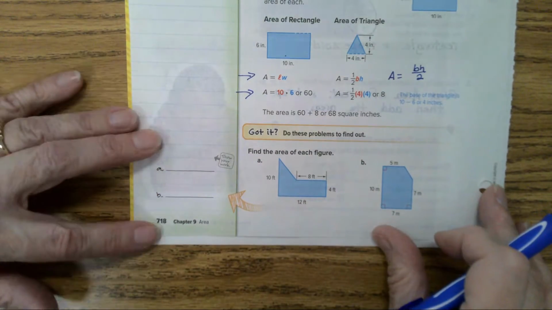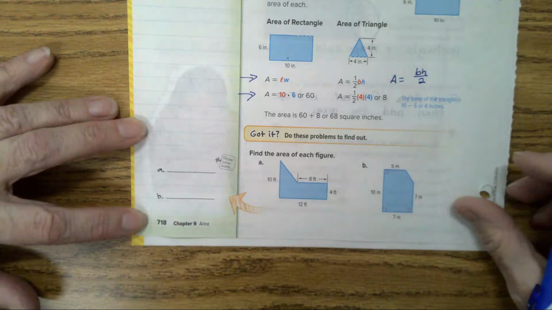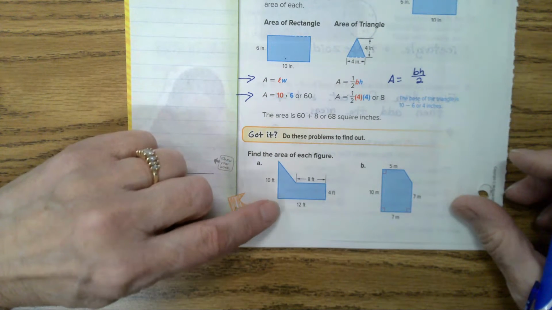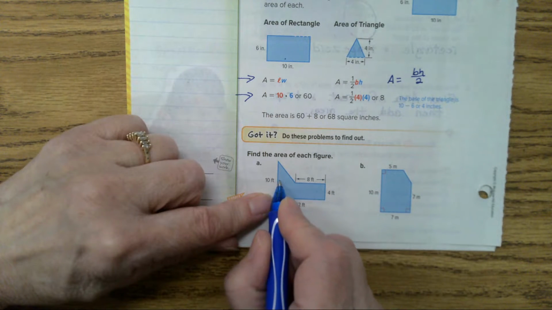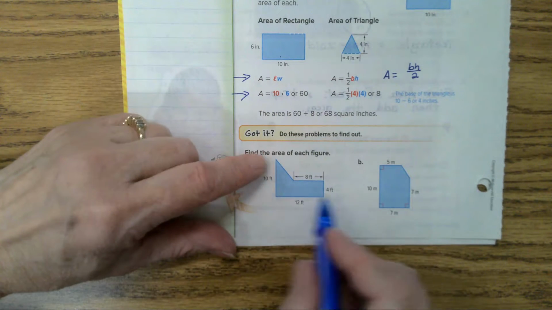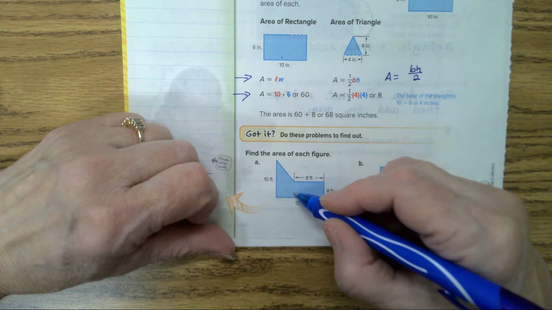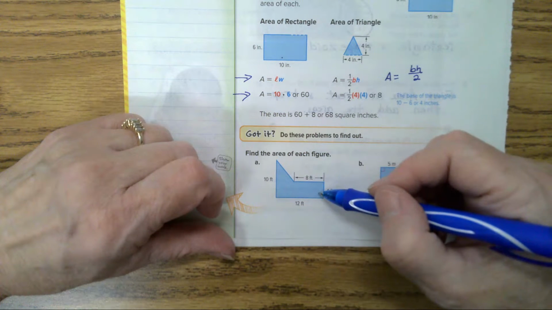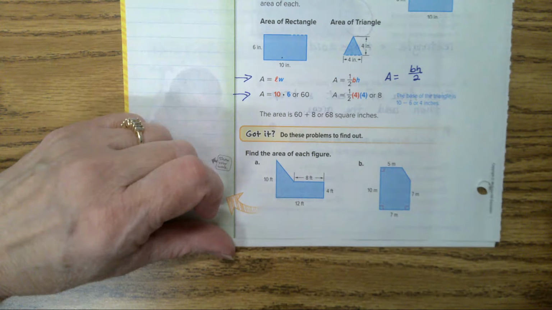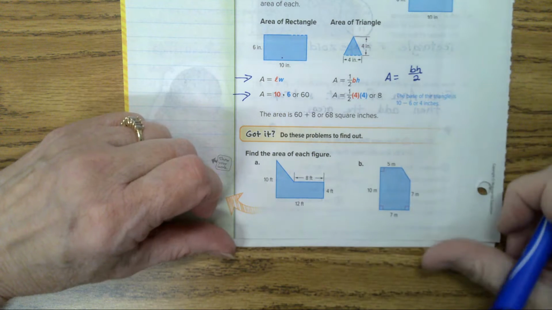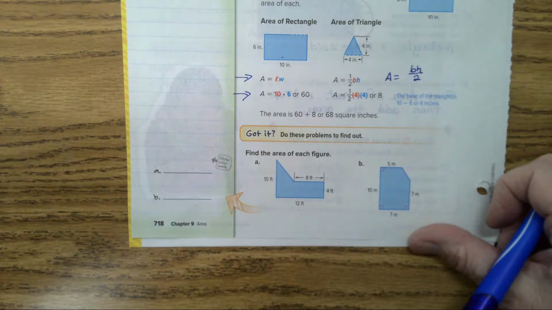All right? Let's, how are we going to cut this shape? We could cut it several ways. You could cut it here, couldn't you? And you'd have a rectangle and a triangle. You could cut it here, and then you would have a rectangle and a trapezoid, and then you could make a big rectangle and subtract a trapezoid. Which way do you want to do it? Do you want to do a rectangle and a triangle, or a rectangle and a trapezoid?